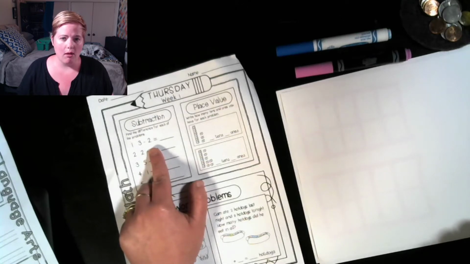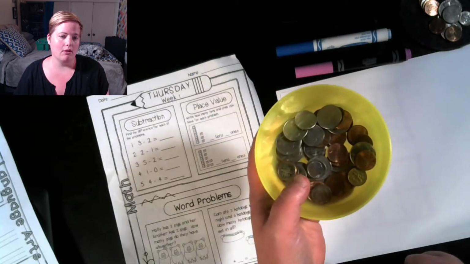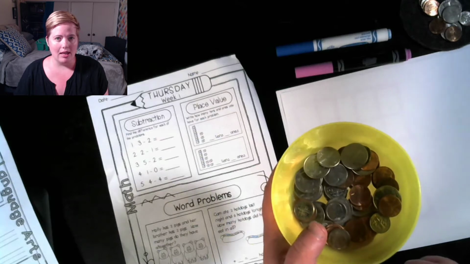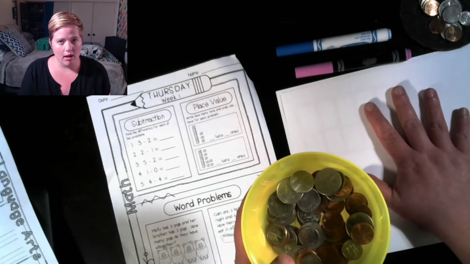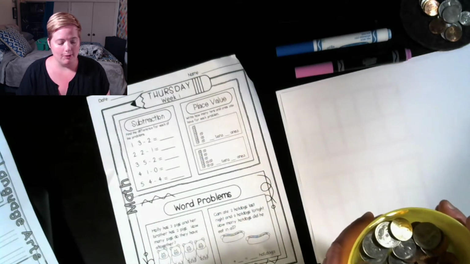So it's really, really helpful to get manipulatives. And manipulatives are any objects that you can count. So for example, I have a bunch of coins here. When they can actually touch it, see it, use it, manipulate it on the paper, it becomes a much more concrete concept for them, and it makes a lot more sense, especially with subtraction.